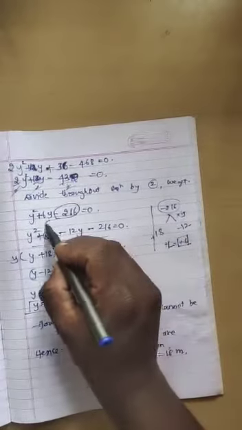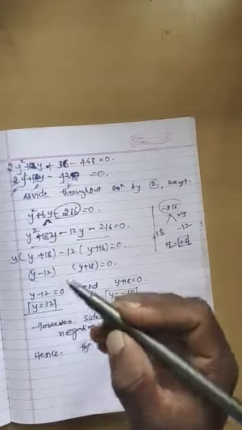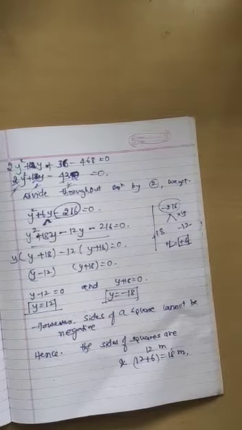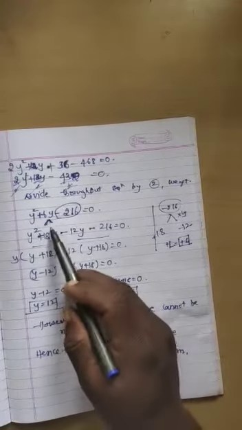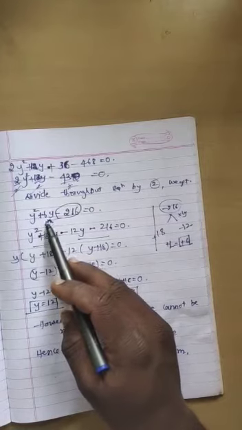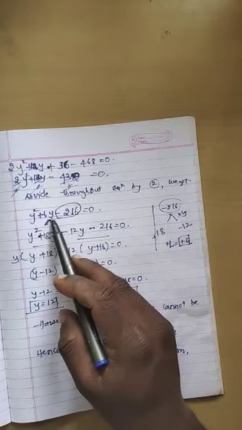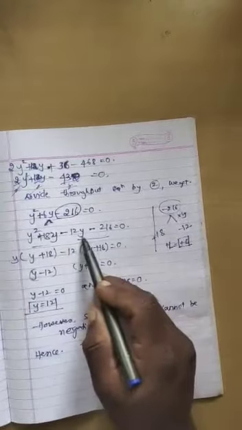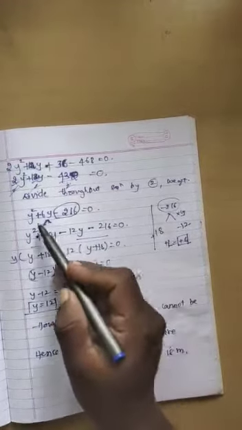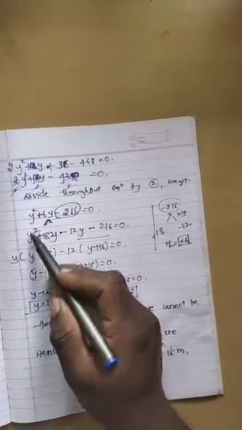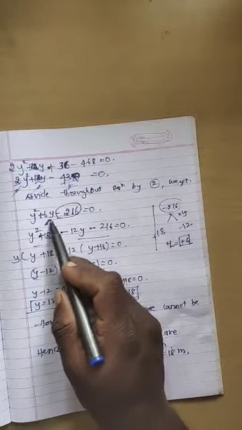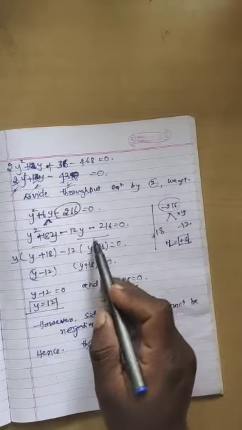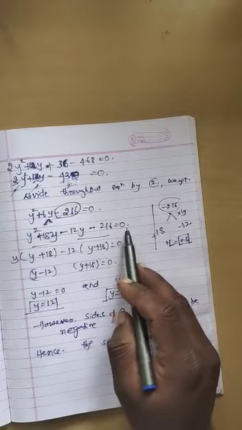So by splitting the middle term, instead of plus 6y we take plus 18y minus 12y, then minus 216 and y square as it is. So y square plus 18y minus 12y minus 216 equals 0.